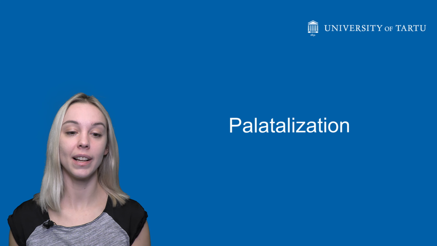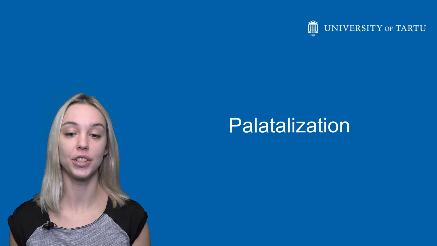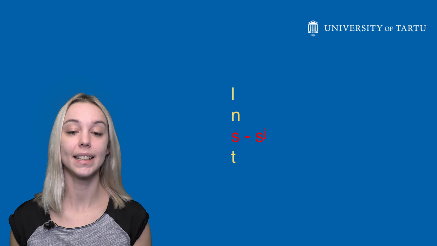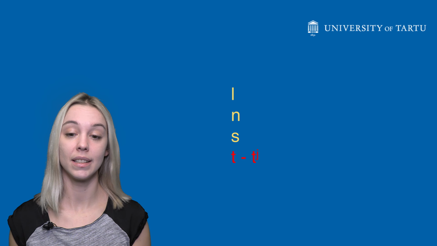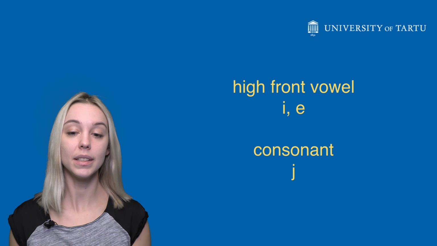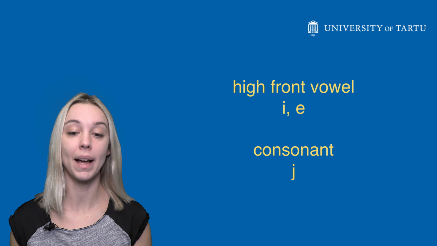The quality and realization of a consonant can change depending on the context that it is in. For example, the Estonian consonants l, n, s, t can be palatalized when they are close to a high front vowel or an approximant, e. This means that the back of the tongue is slightly raised towards the palate.